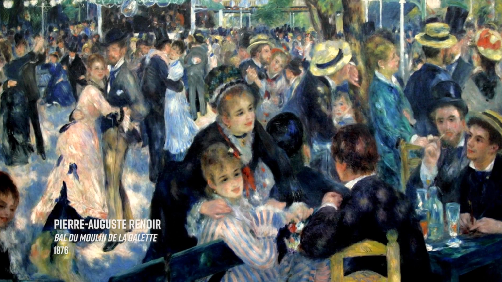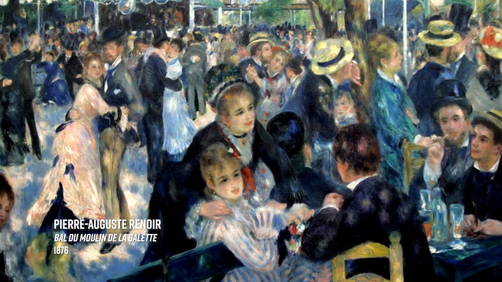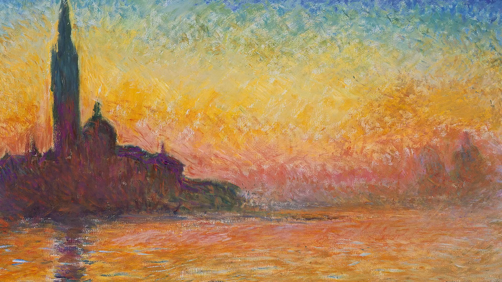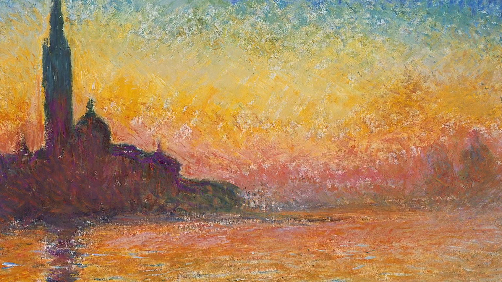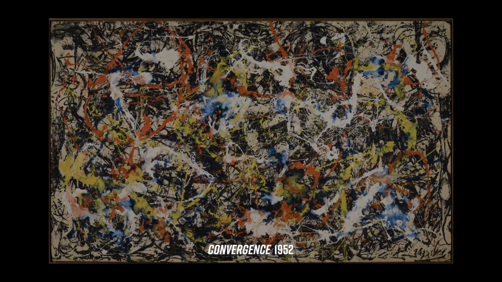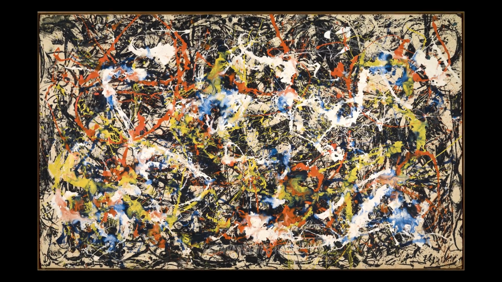Looking back to the 19th century, Impressionist painters like Renoir and Monet were more interested in capturing the mood or impression of a scene than trying to achieve photorealism. So Pollock and the abstract expressionists, they took this idea to its logical end. Pollock's drip paintings are pure mood, pure expression. Instead of capturing an experience, the painting was the beginning and the end, the experience itself.